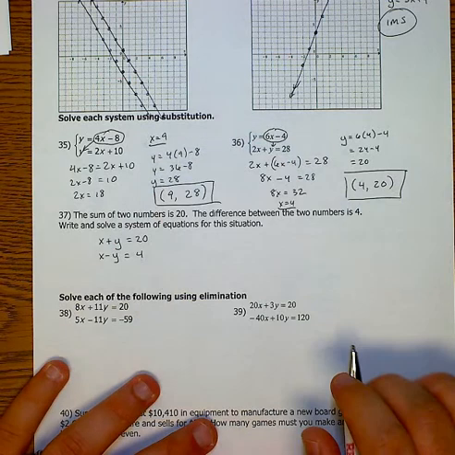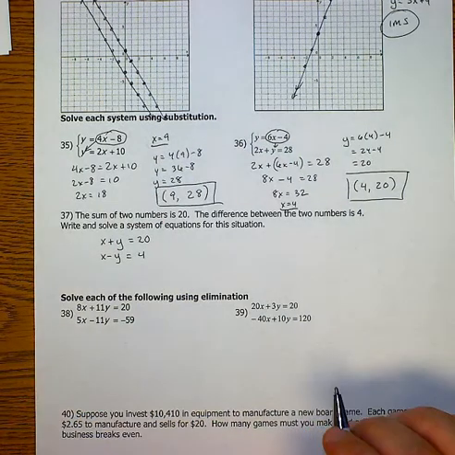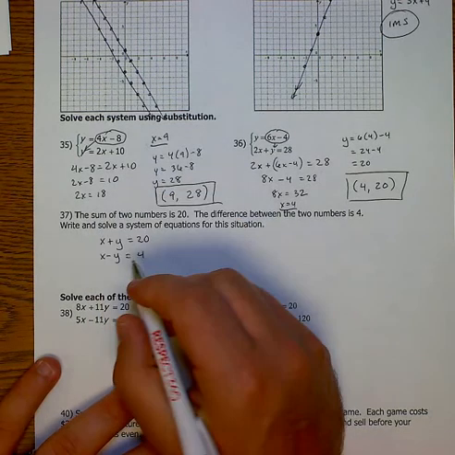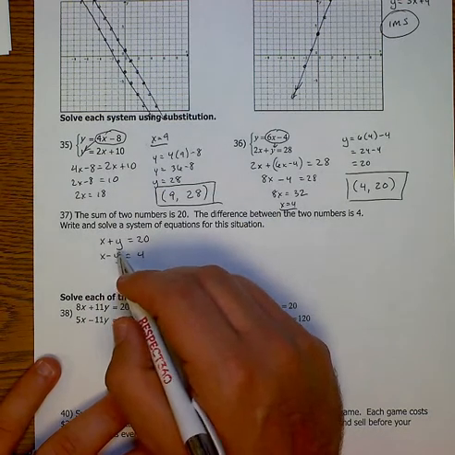Now I'm going to do elimination here. Actually, you know what? I'm going to keep doing substitution because I want you to see another one like that. So what I need to do is, I don't have a variable by itself, but I could get one by itself. I'm going to go ahead and add y to the other side.